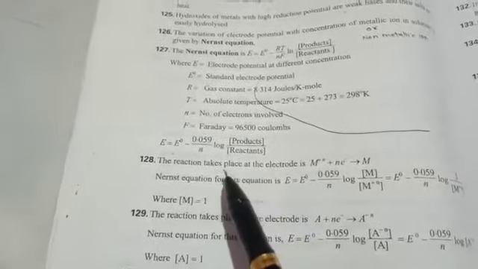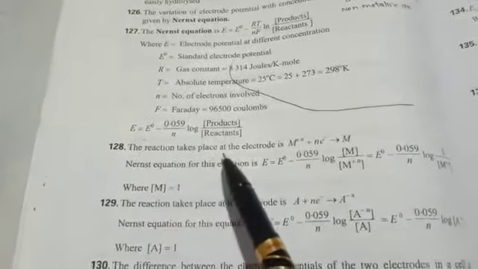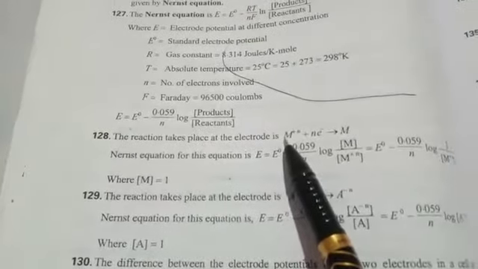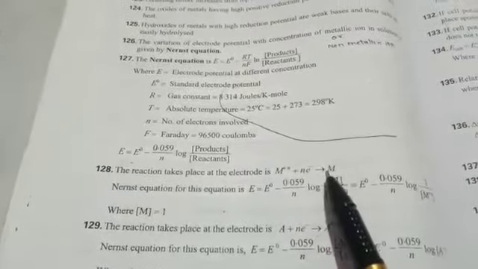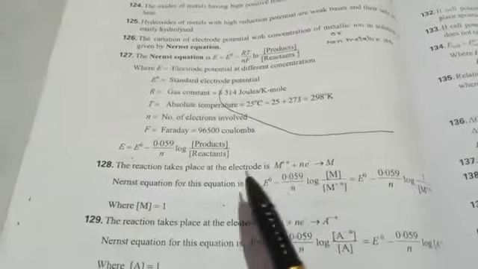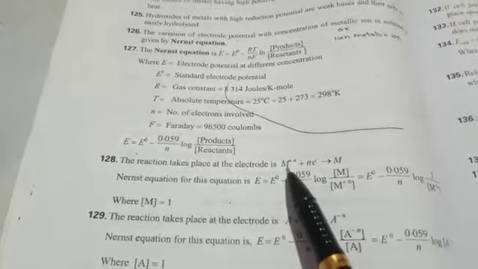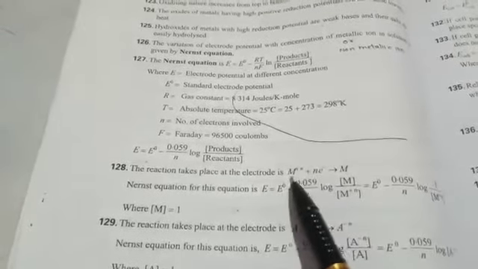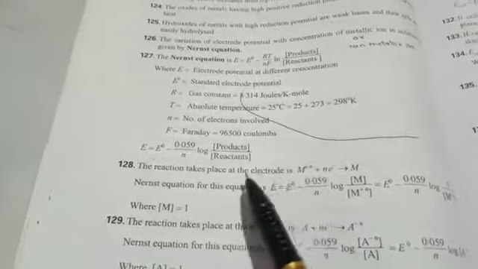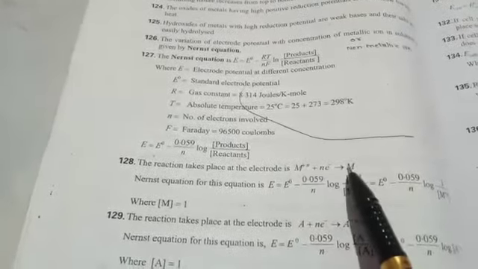Now let us see how to write the Nernst equation for the metal electrodes. Here I'm going to take one reaction. The reaction that takes place at the cathode is M n+ plus n electrons gives M, the metal. It is a metal cation accepting electrons. The acceptance of electrons is simply called reduction. So here the metal cation undergoes reduction to form the metal.